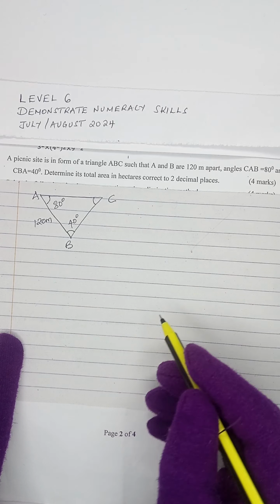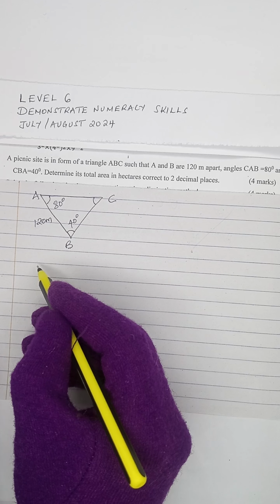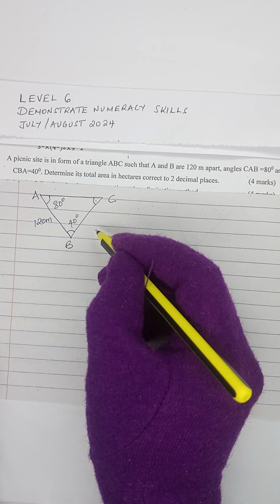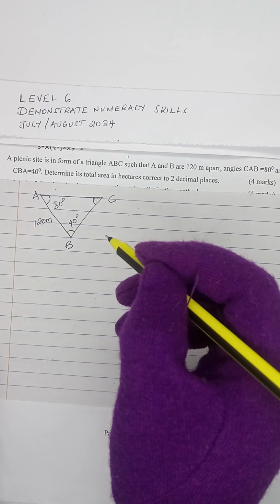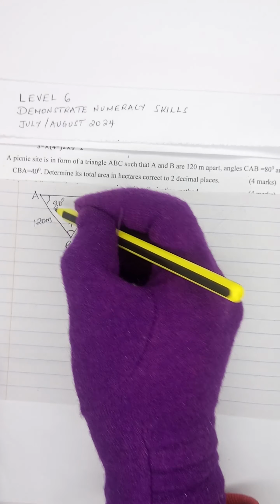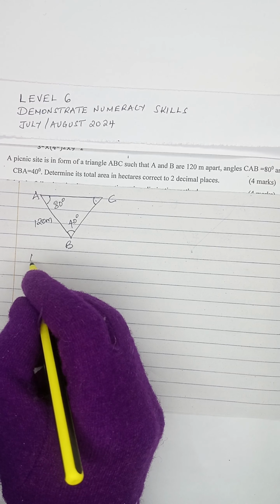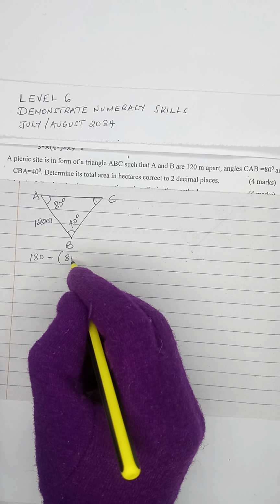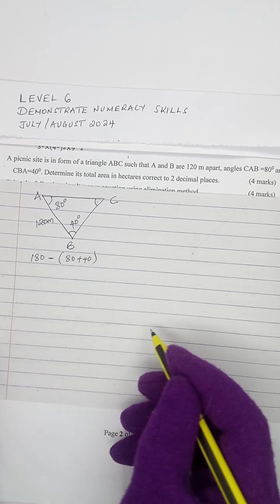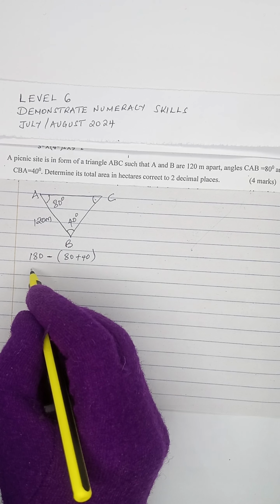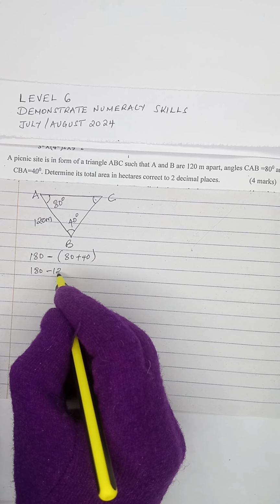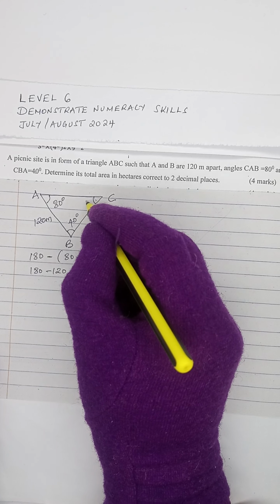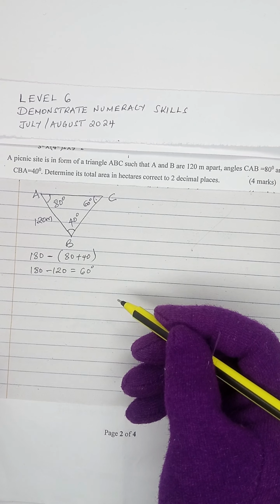Even though we have not been given angle C, we can quickly get it because we know that the three angles of a triangle, when added together, give us 180. So when you take 180 minus these two, you'll get the remaining angle. So 180 minus 80 plus 40, that is 180 minus 120, which is 60 degrees. So this angle here is 60 degrees.